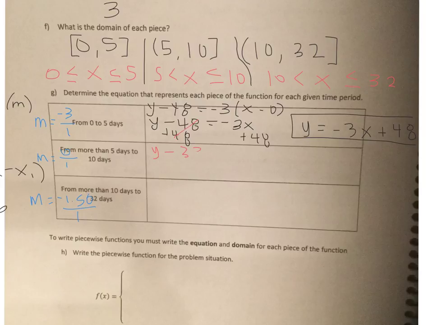So y minus 33 equals our slope m, which is 0, and then x minus 6. Well, if I distribute 0 on the right side, anything times 0 is just 0. So we are left with y minus 33 equals 0. Now get y by itself, add 33 to the other side, and so y equals 33.